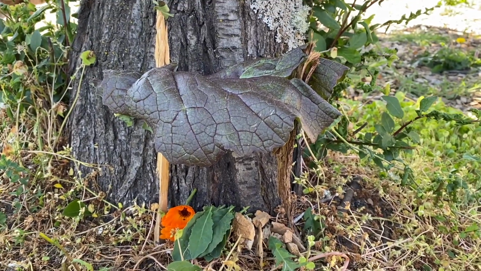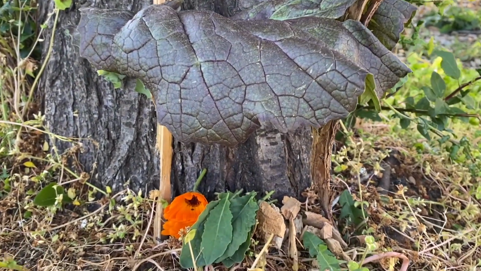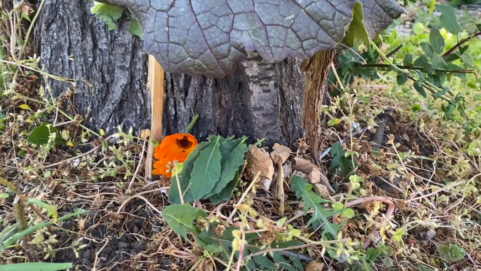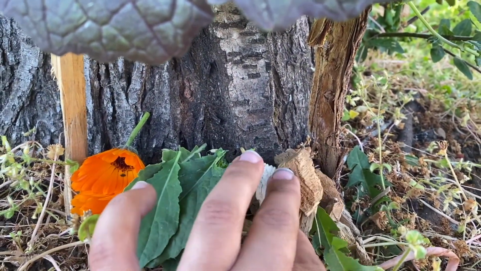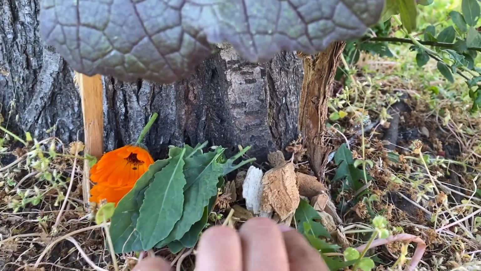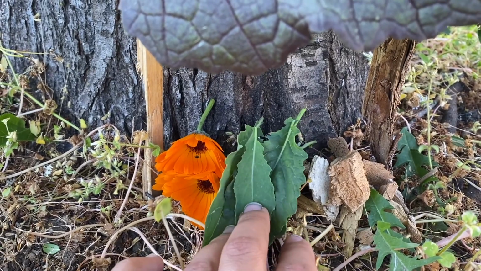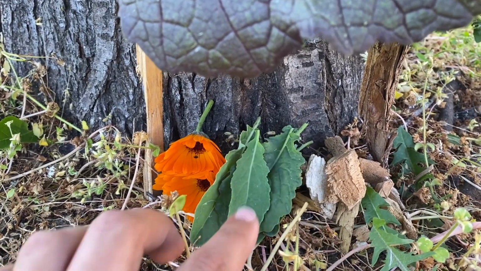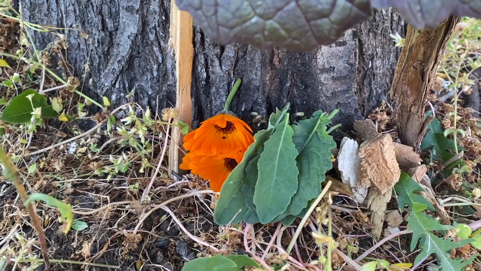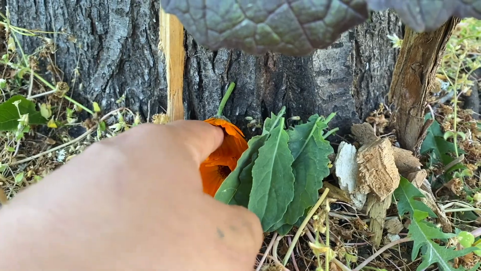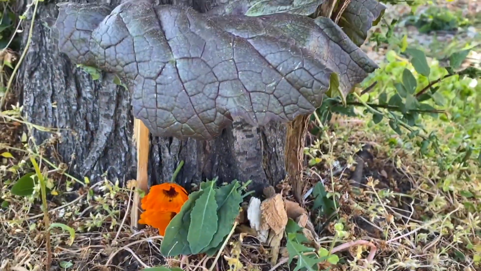Here is my bug hotel. I made a little roof for them to maybe protect them against the rain or hot weather. I left them lots of bark chips because I know that some insects like to hide in things like bark chips or rocks. I left them lots of baby kale leaves because I know that many insects like to eat baby kale. And I left some calendula flowers in here just in case there are some bugs who like to drink nectar or they just want some nice decoration.